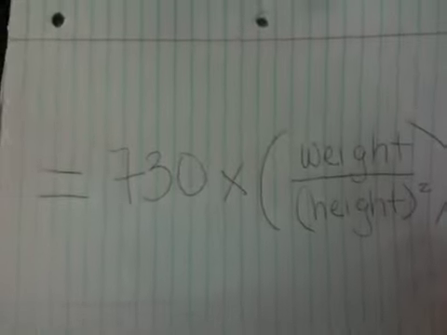730 times weight divided by height squared. So this is what you will enter into Excel.